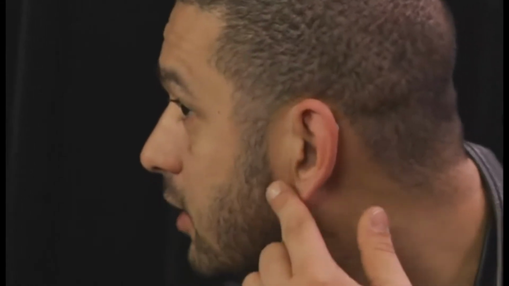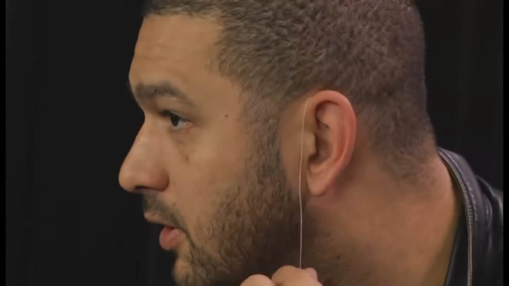Oops, there we go. You don't want it hanging out the bottom, you want it hanging off the top of your ear, right here. The reason for that is it gives you tactile feedback. You can feel the thread. Any tension on the thread, you can feel it.